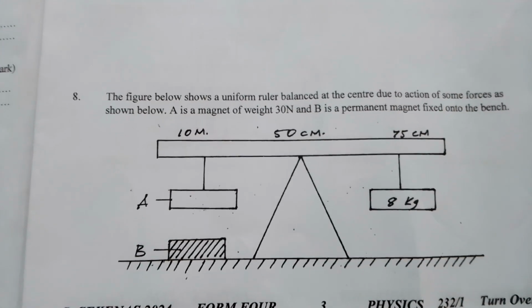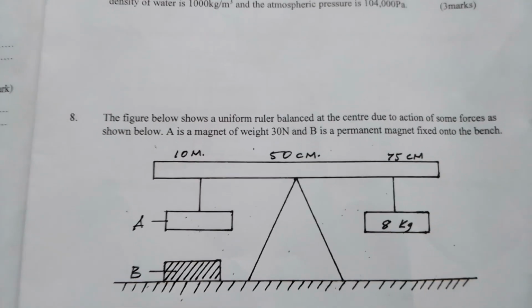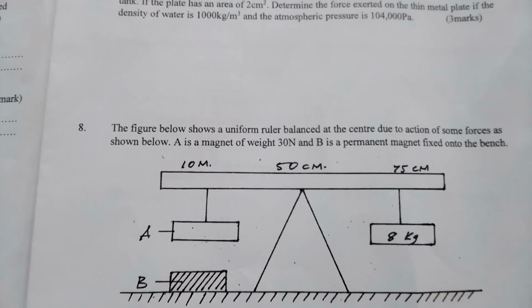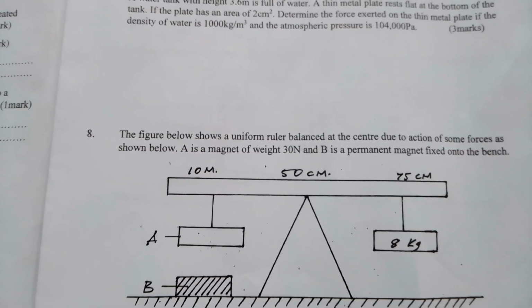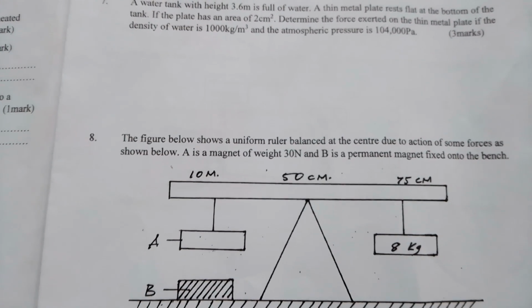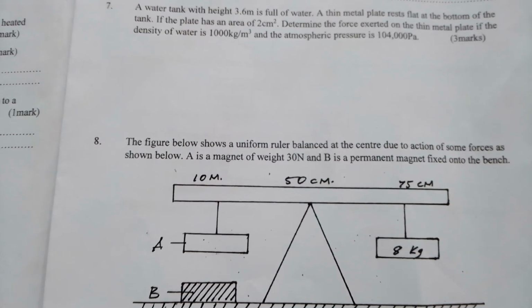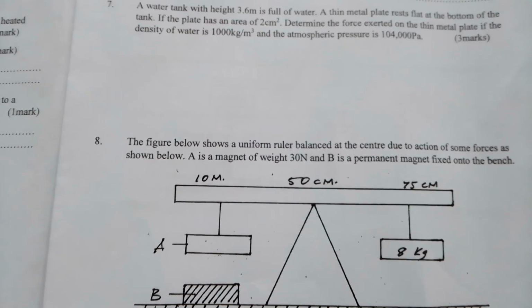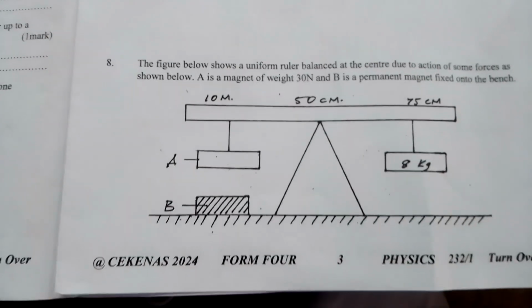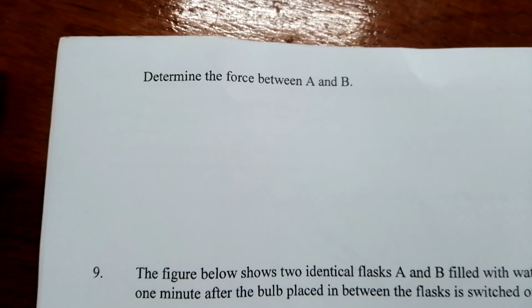As you can see in that diagram, we have A, B, and then 50 centimeters, and on the other side it is at the 75 centimeter mark. Then on the other side we have the load of 8 kilograms, and A is not labeled. The question is asking to determine the force between A and B.